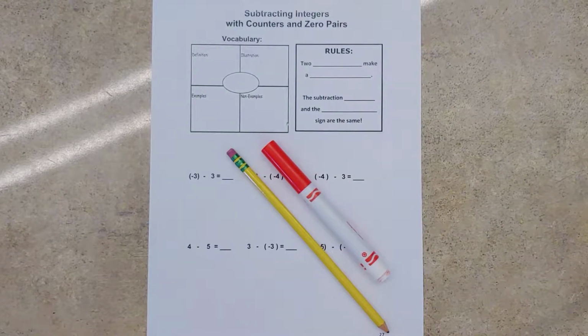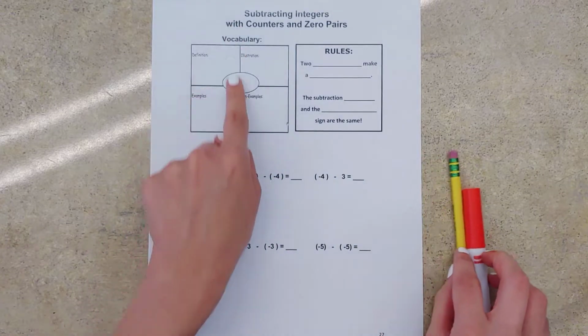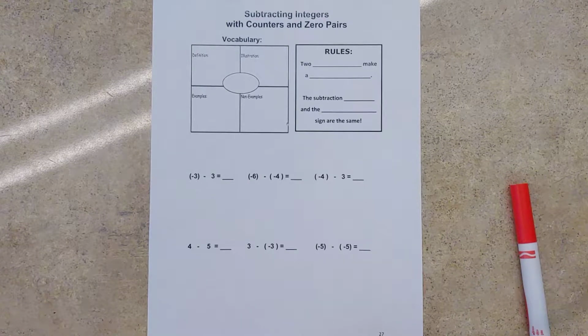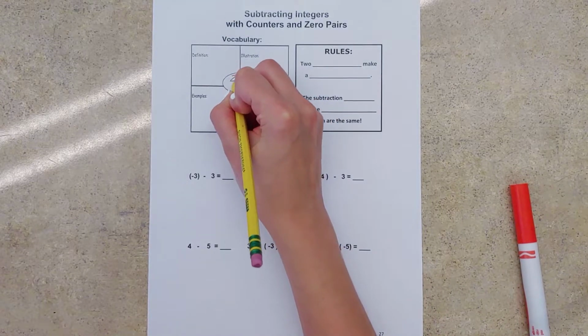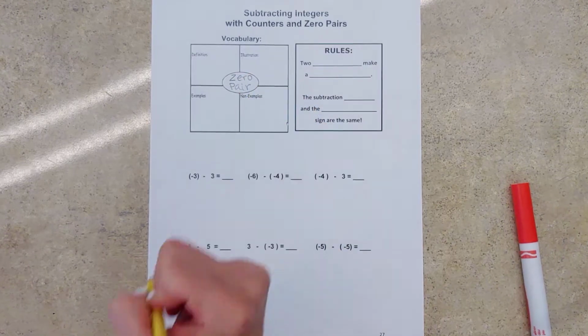Subtracting integers with counters and zero pairs. All right, here we go. We've got our supplies. The first thing we're going to do is jot down some information about our key vocabulary word. You might remember this from when we did adding integers with counters and zero pairs. We're just going to jot down what in the world is a zero pair in case you have forgotten.